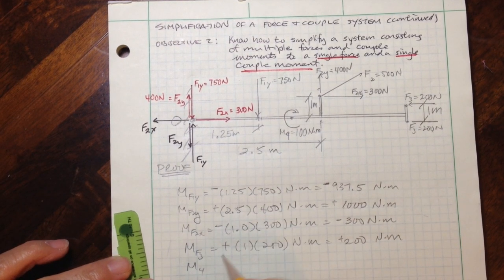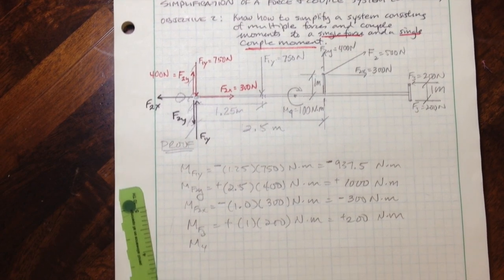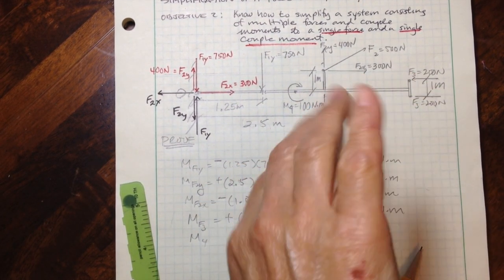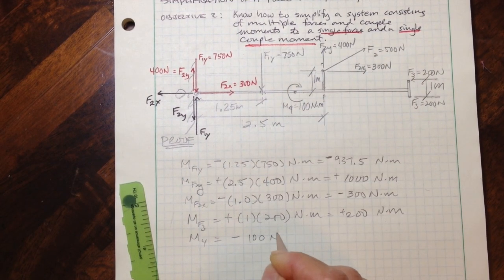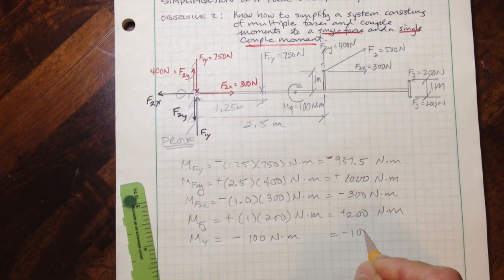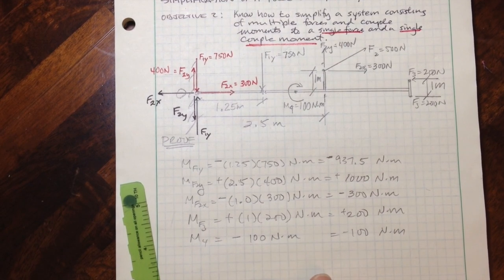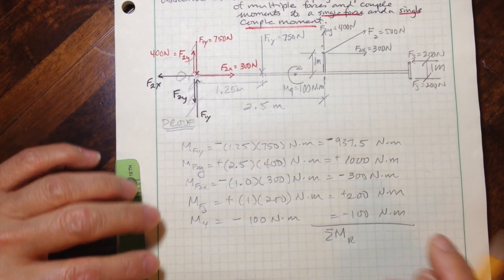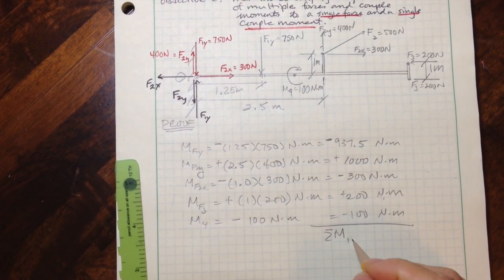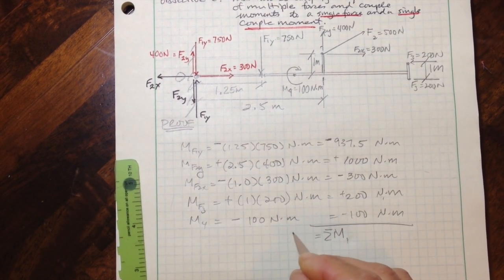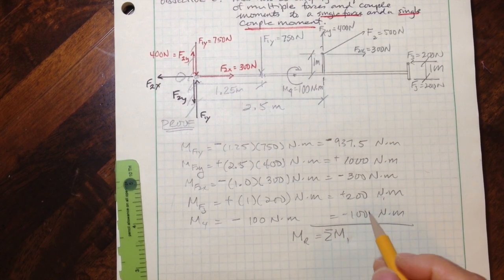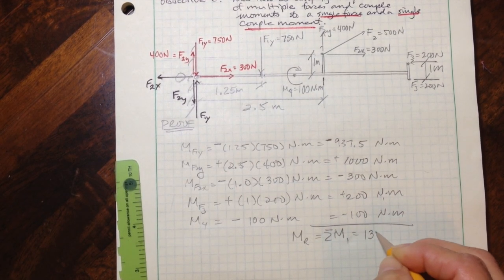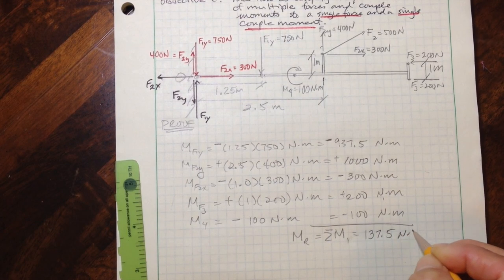And finally, we have the applied couple moment of 100 Newton meters here, and that's in the negative direction. Therefore, that would be a negative 100 Newton meters. So we have to add them up. The sum of all the couple moments gives us the resultant couple moment, and if you add that up, it comes out to be 137.5 Newton meters.